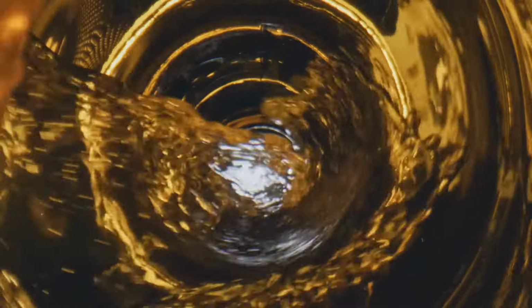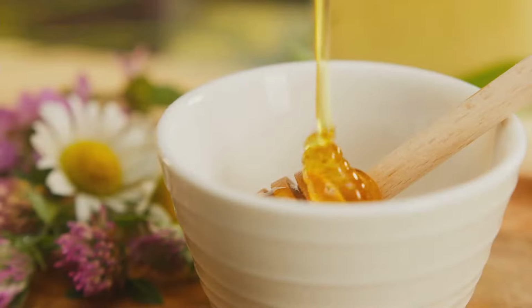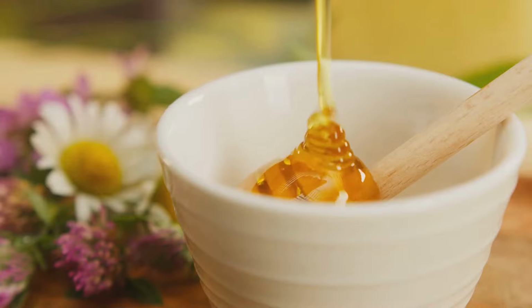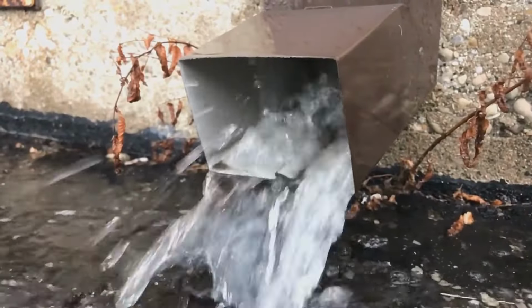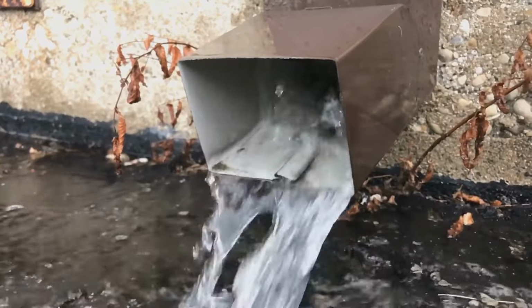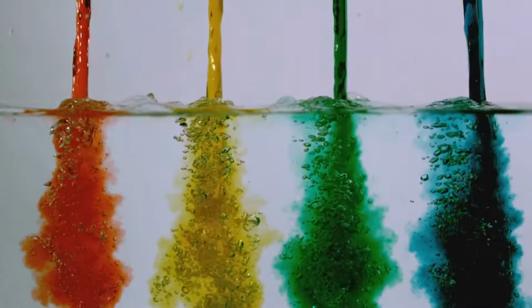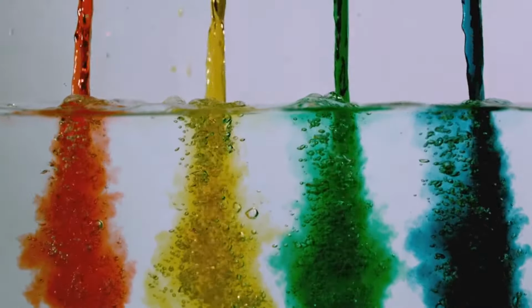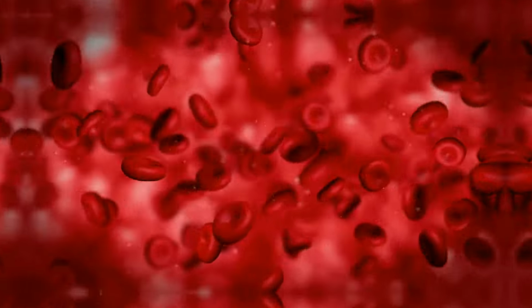When you stir syrup, the movement is slow and uniform. The spoon moves through the syrup with resistance, and the syrup flows in smooth layers. Stirring water creates swirls and eddies, showing turbulent flow. These examples highlight how the Reynolds number affects fluid behavior. They make the concept of laminar versus turbulent flow tangible and relatable. Understanding these differences is crucial in various applications.